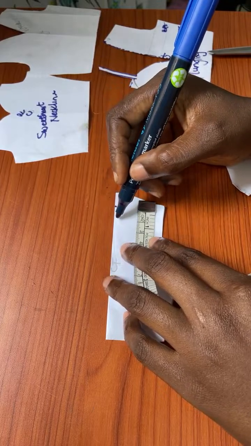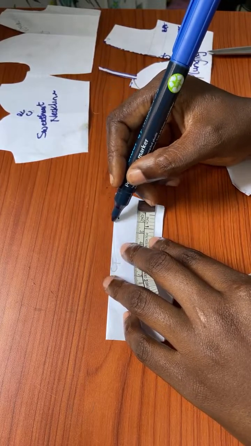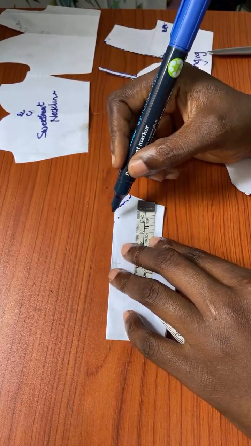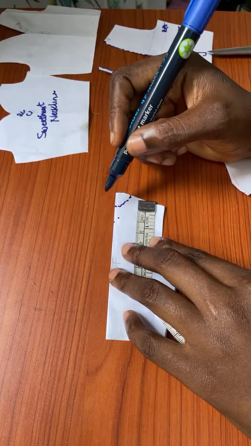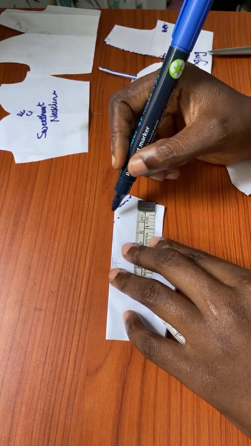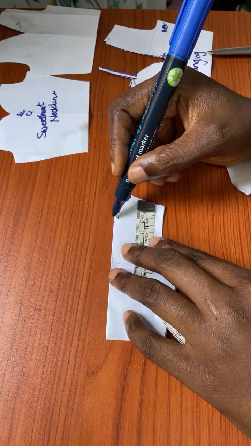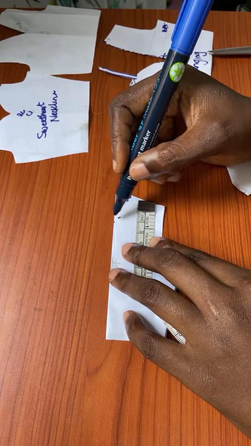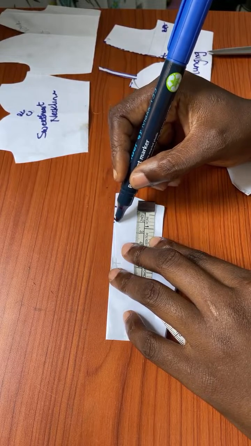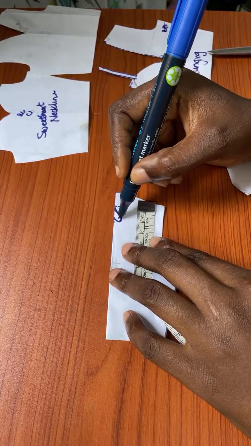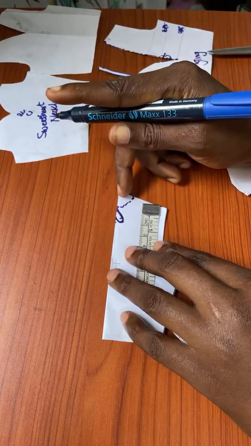So let's say we want the keyhole to be this wide. All right, and also note that for the keyhole you can have any shape that you desire. It's just totally up to you. Okay, so now let's say I want to have an inverted heart shape, and I want it to be this wide. So just draw half of what you want to see, because this pattern is on fold right now.